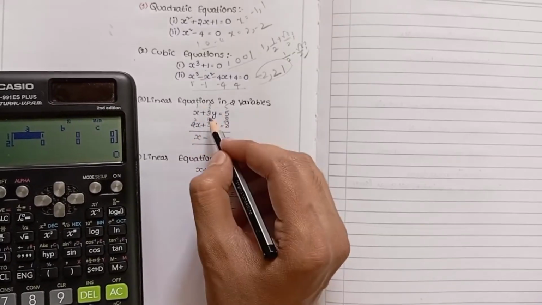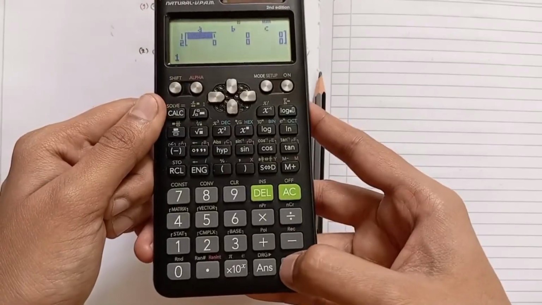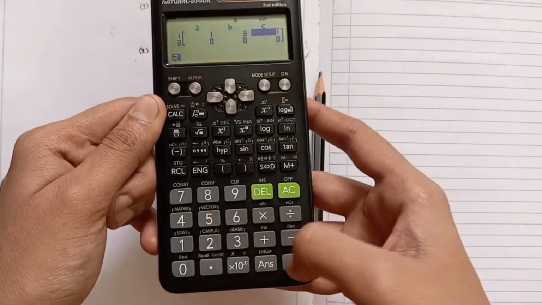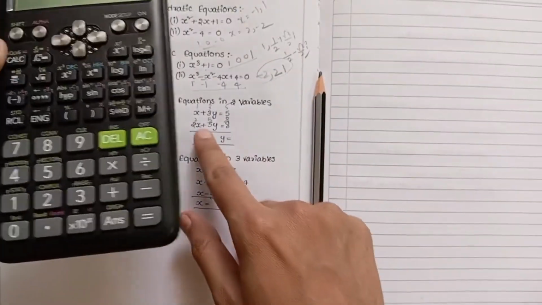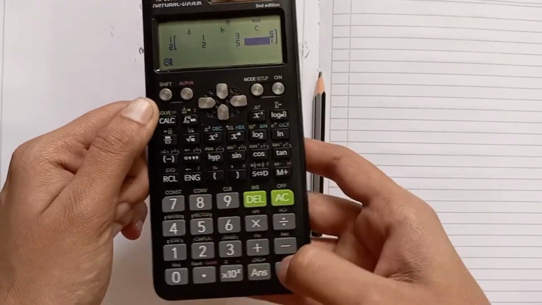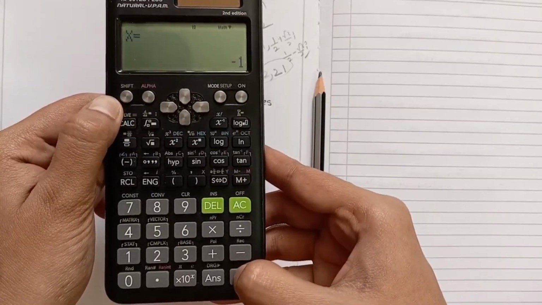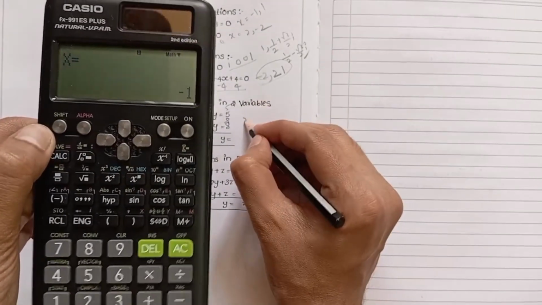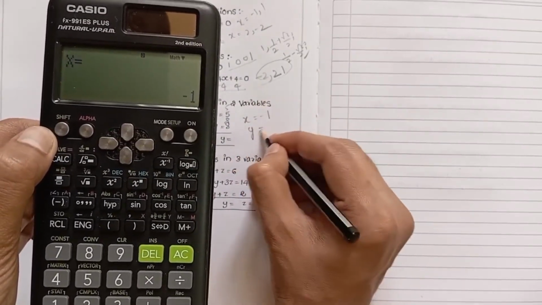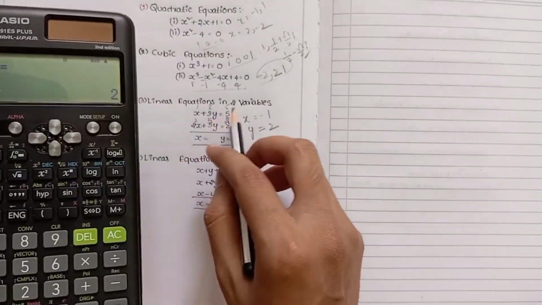So we give these inputs: 1 3 5, then 2 5 8. All inputs are given. Now press equal, and we get x is equal to -1 and y is equal to 2. In this way we solve the linear equations in 2 variables.